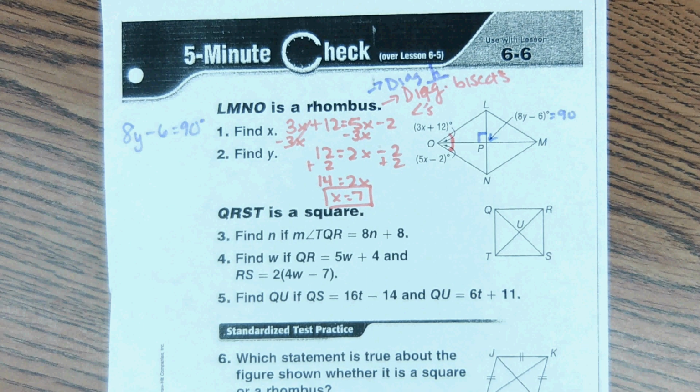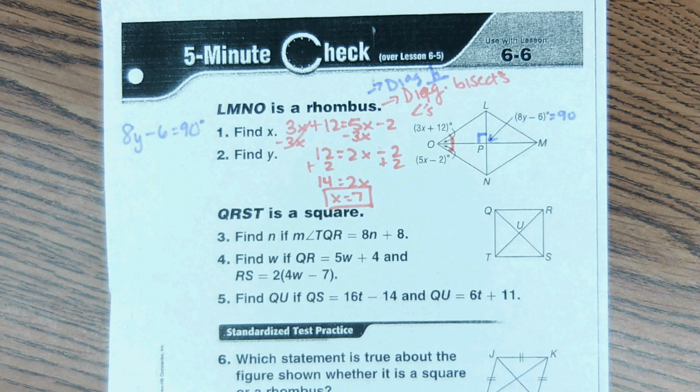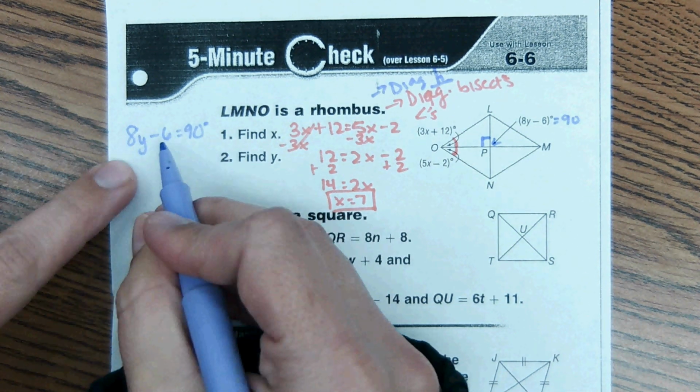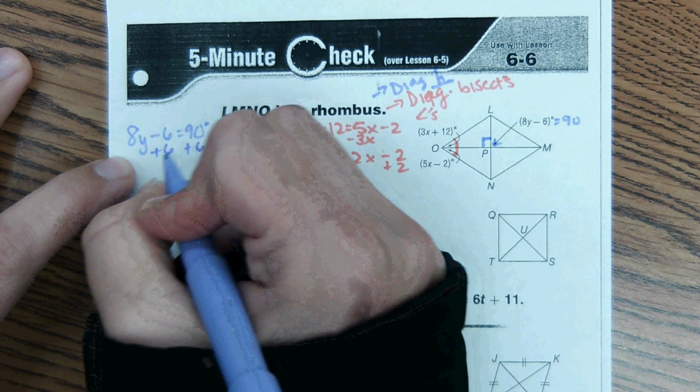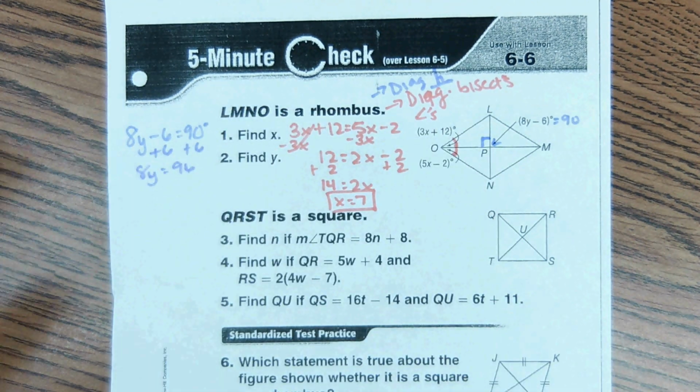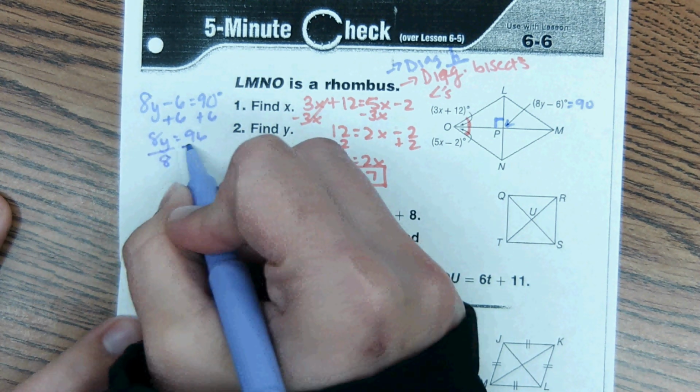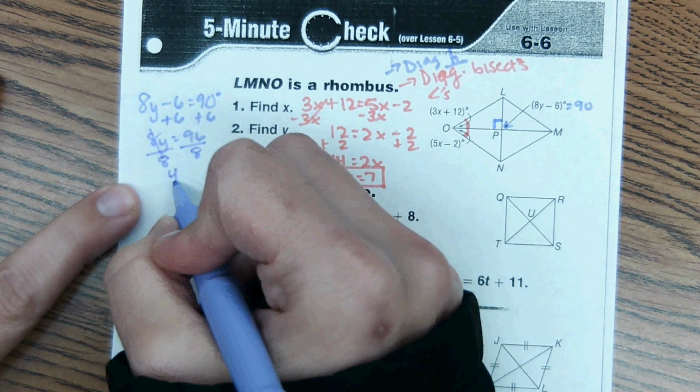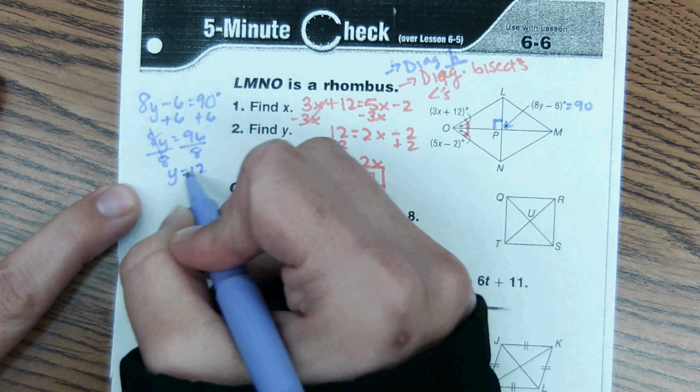The diagonals are perpendicular, which means that this is 90 degrees. And then we can solve for y. Add 6 to both sides, 8y equals 96. Divide both sides by 8, and 96 divided by 8 is 12.